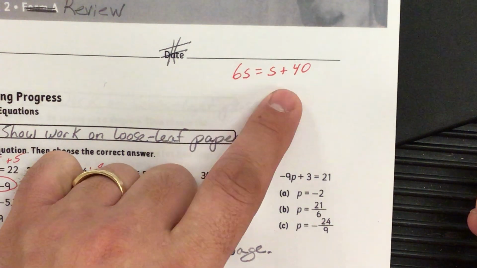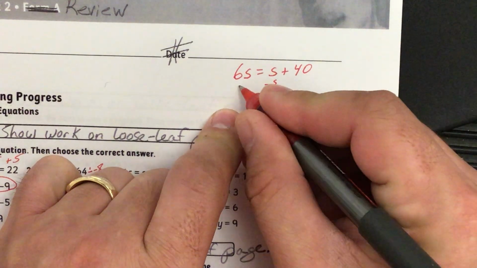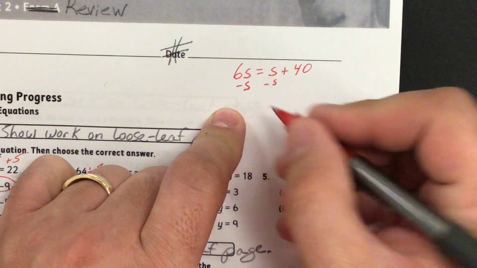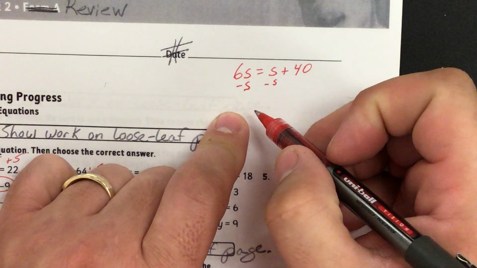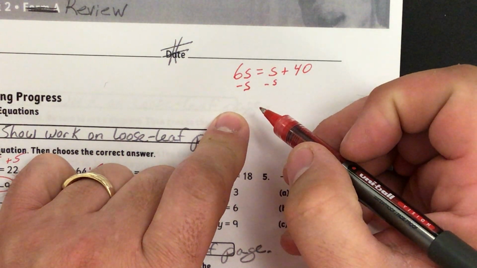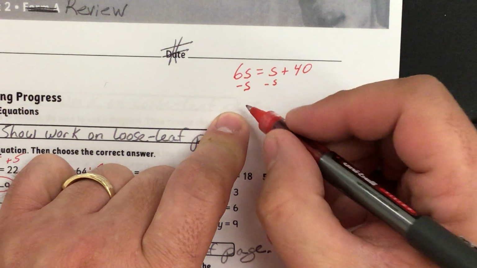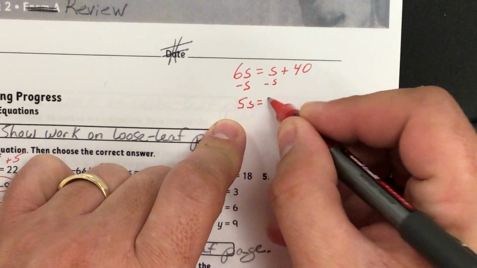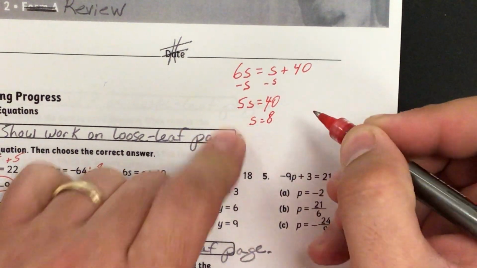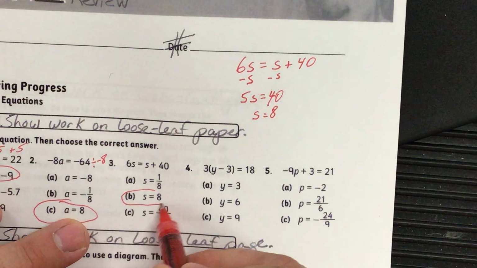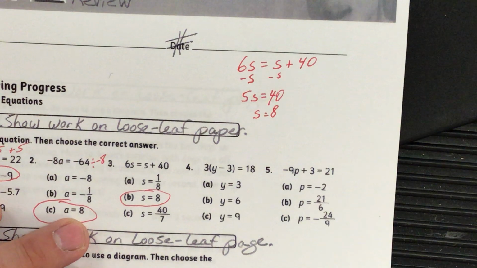You gotta get them on one side. So I'm gonna subtract S. What's 6S minus an S? Nope. 6 apples minus 1 apple. Still 5 apples, right? And then you divide by 5. Yeah, I got it right. Yeah, I got that one right too.